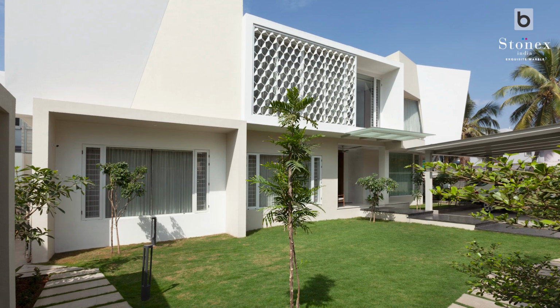This client is from the industrial town of Tirupur, and he required around 5 bedrooms and 3 living rooms, a home theatre and a swimming pool. And the challenge was such a large requirement to be fit in a plot. So the challenge was how to reduce the footprint of the building so that we can have large outdoor spaces.